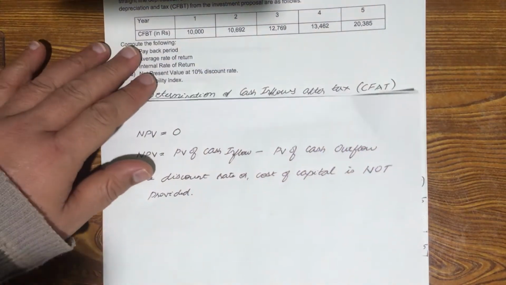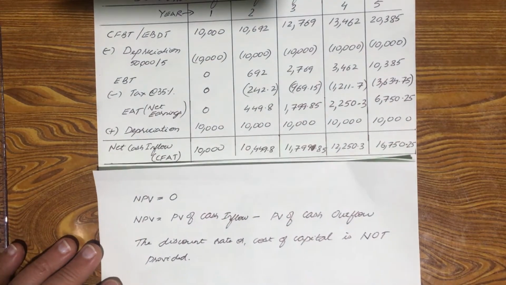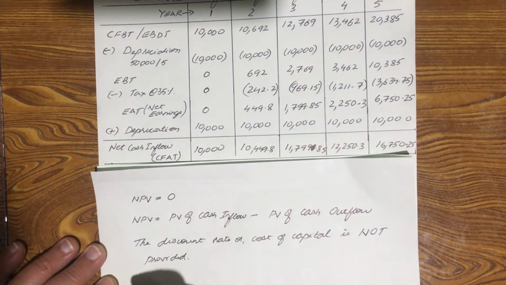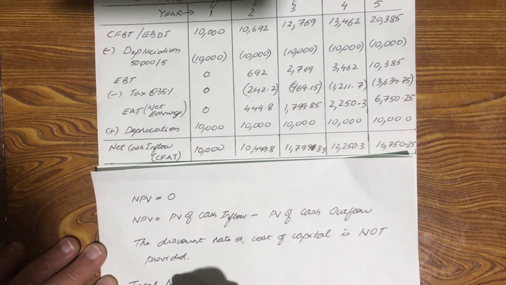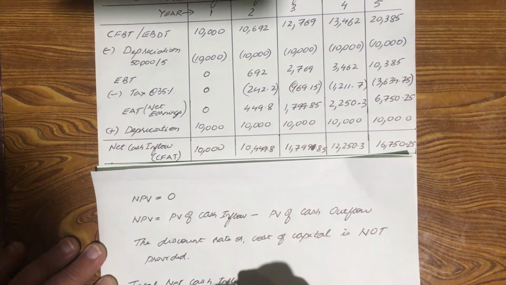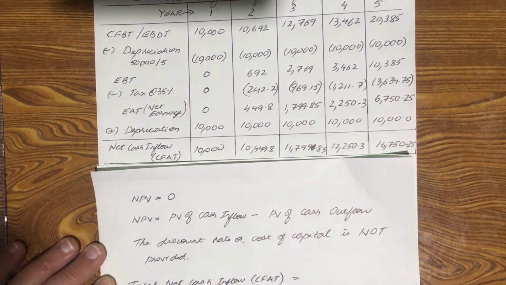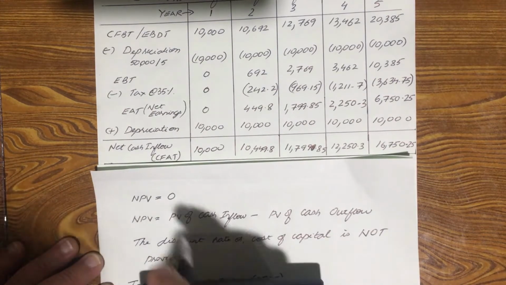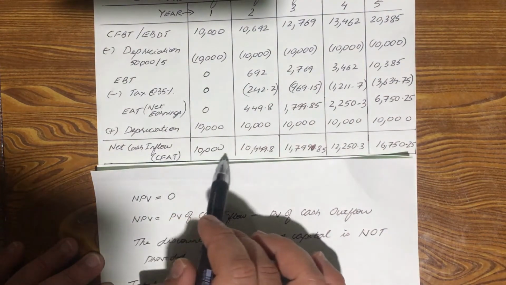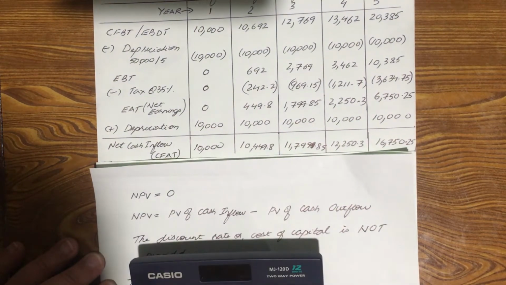So what we need to do first is find out the total net cash inflow, that is the CFBT. We've already found out the CFBT in the previous video. All we have to do is add up the individual CFBT.